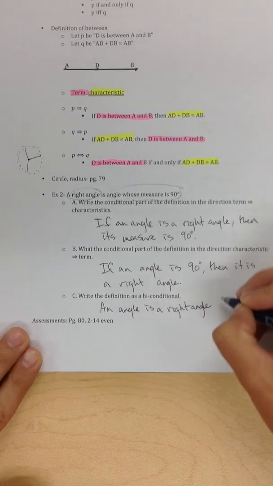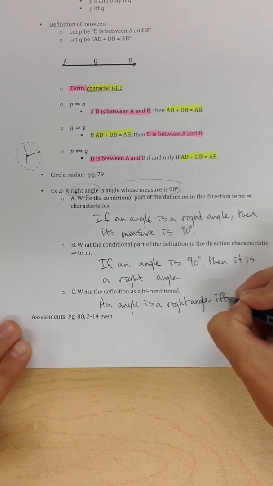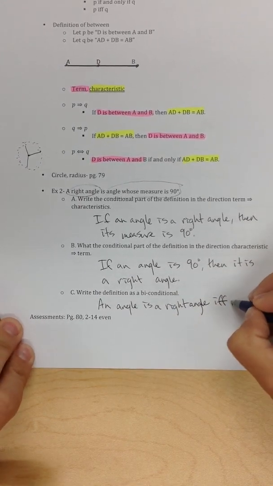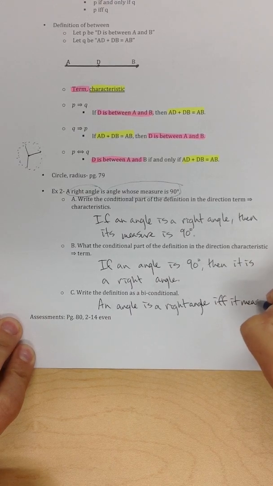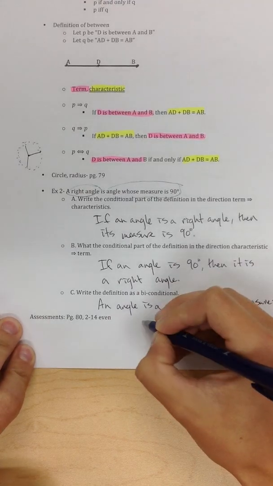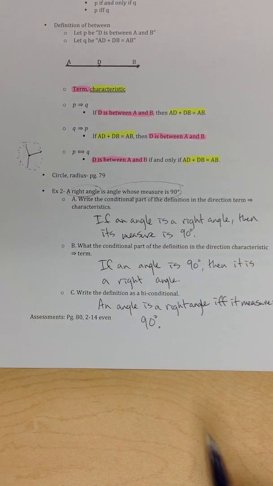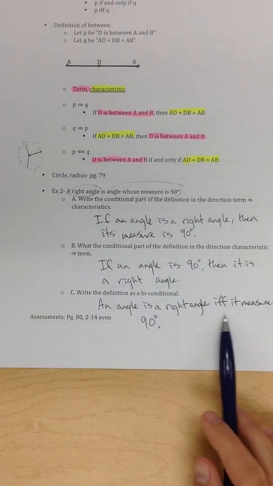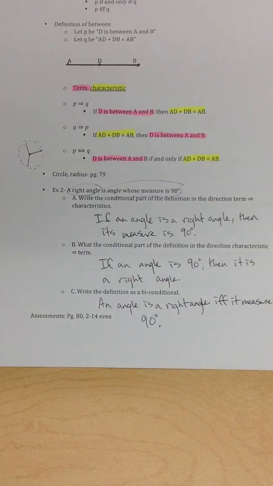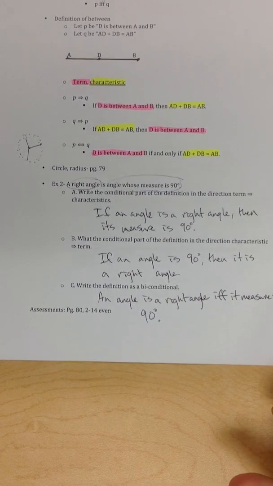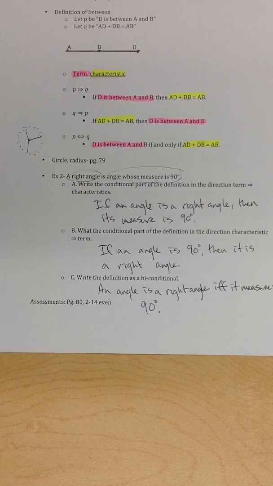angle if and only if, so IFF, it measures 90 degrees. Okay, so biconditional, just take one part, put the if and only if in the middle, then you put the other part. Okay? Okay, so your book page that goes with the assignment is page 80, 2 to 14 even.